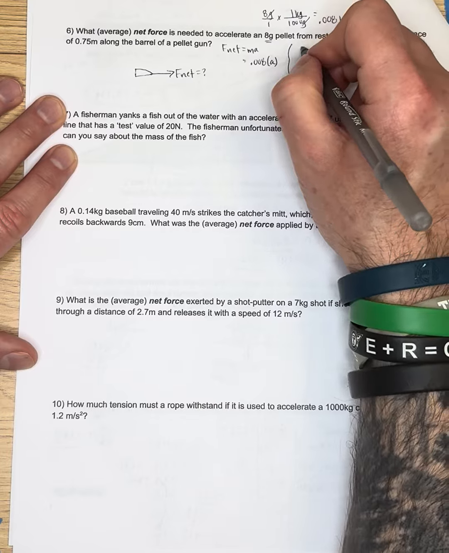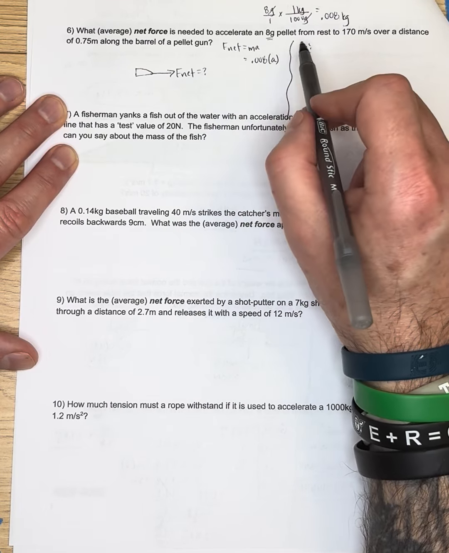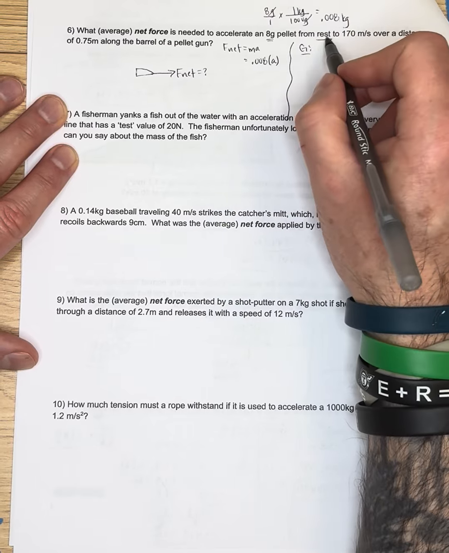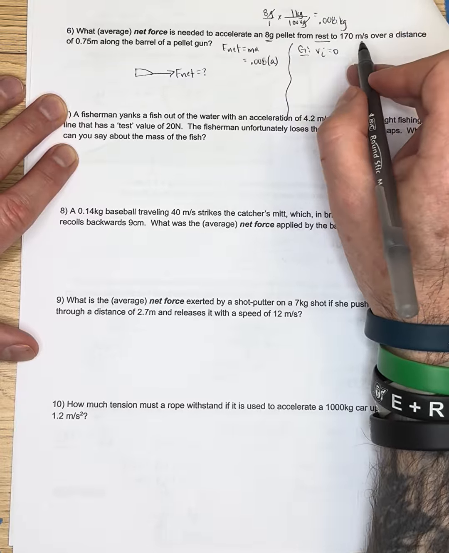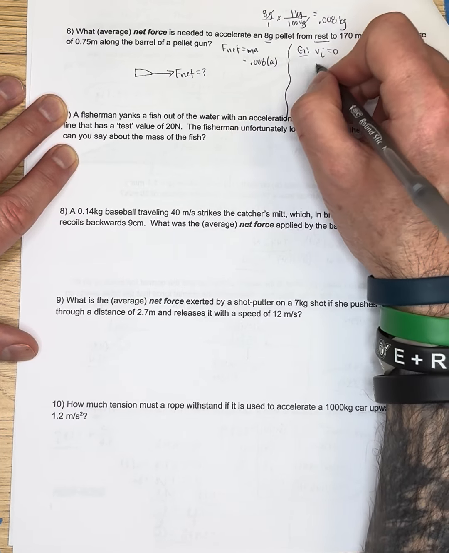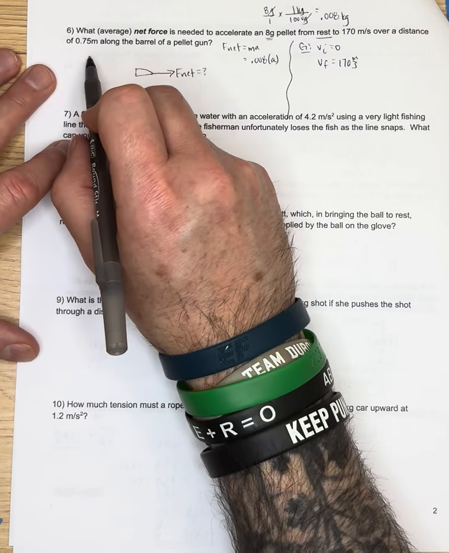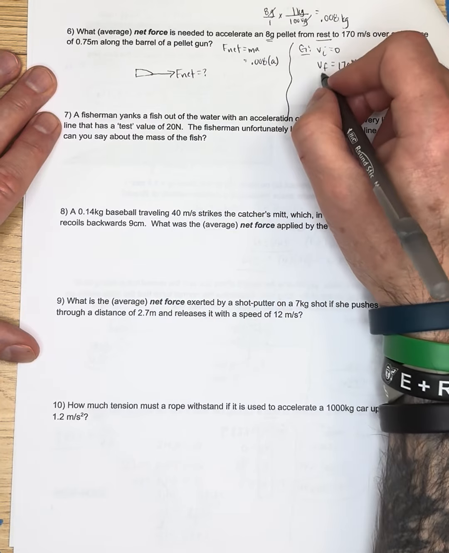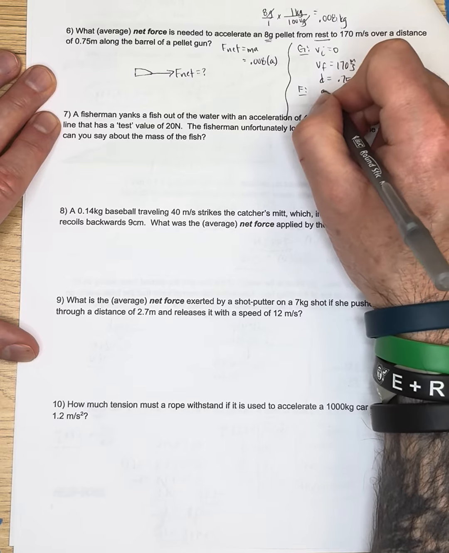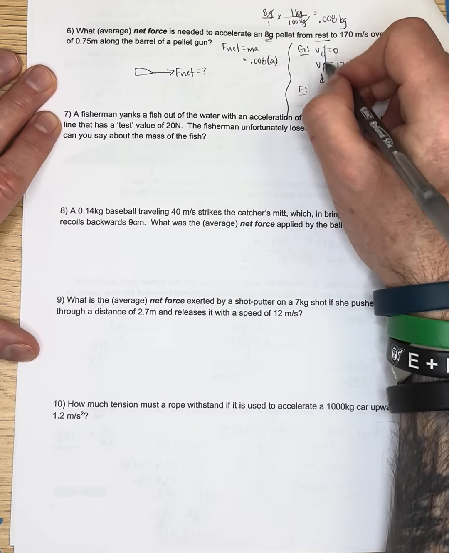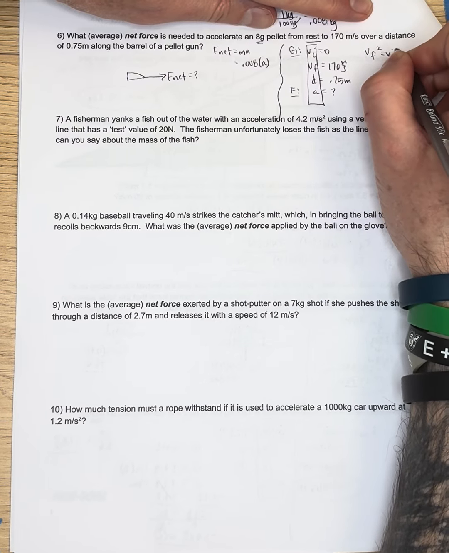So once again, we'll analyze the one-dimensional motion here. So the pellet goes from rest, so that's its starting point. That means the initial velocity is 0. And then by the time it leaves the gun, it's going 170 meters per second. So that's the final velocity, 170 meters per second. And it happens over a distance of the length of the barrel, 0.75 meters. So from here, this combination of variables sets up for VF squared equals VI squared plus 2AD.